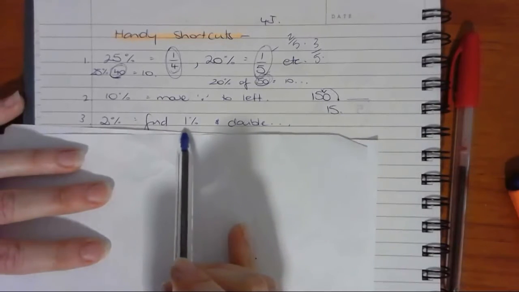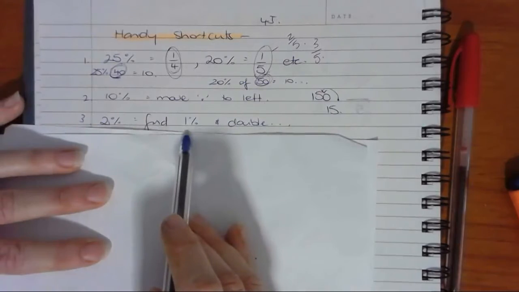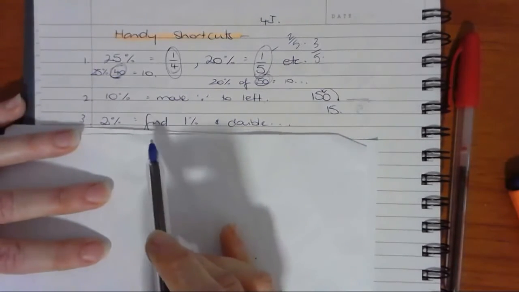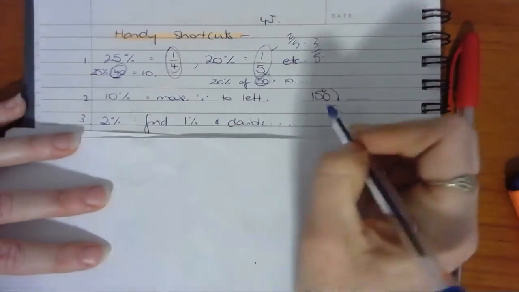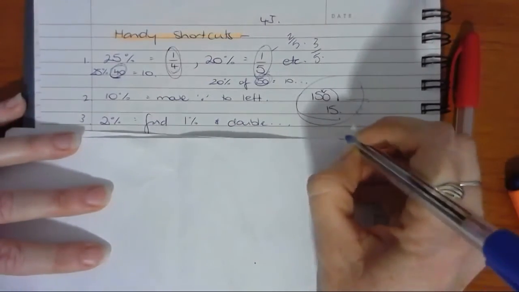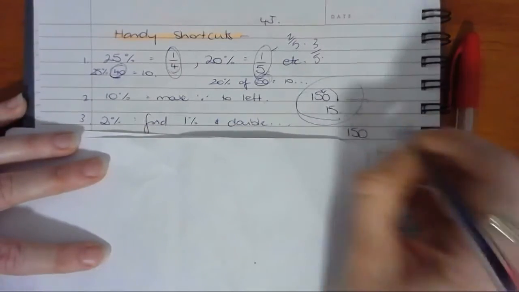If you've got a percentage that's under 10%, say, what you can do is to find 1% and then double it if it was 2%, triple it if it was 3%, etc. Okay, and finding 1%, kind of similar to here, I move my decimal place 2 places. So let's say I had to find 1% of 150.